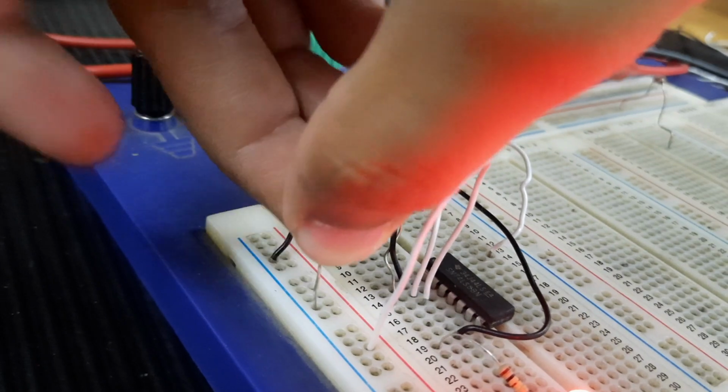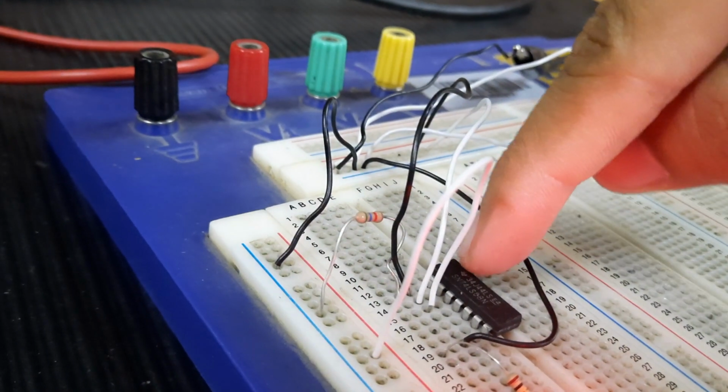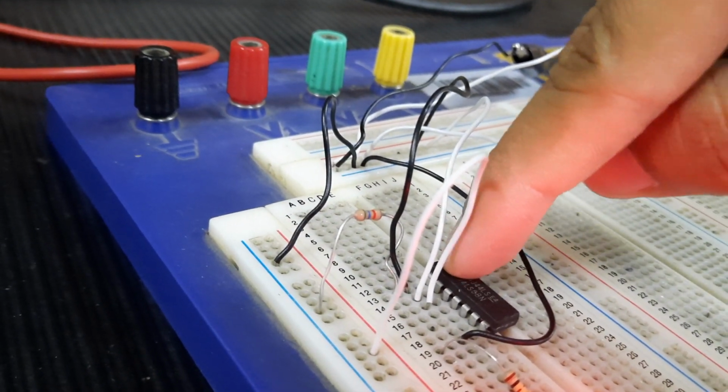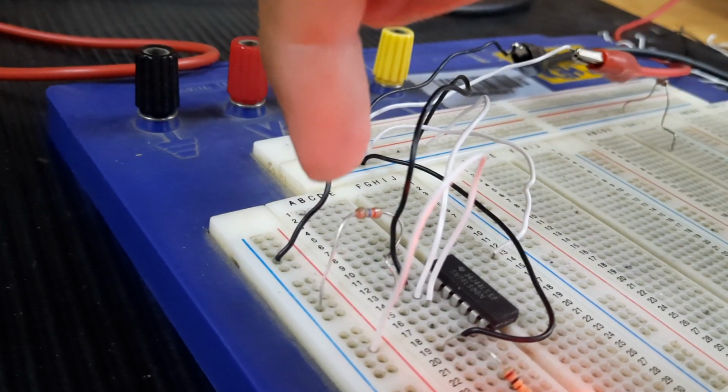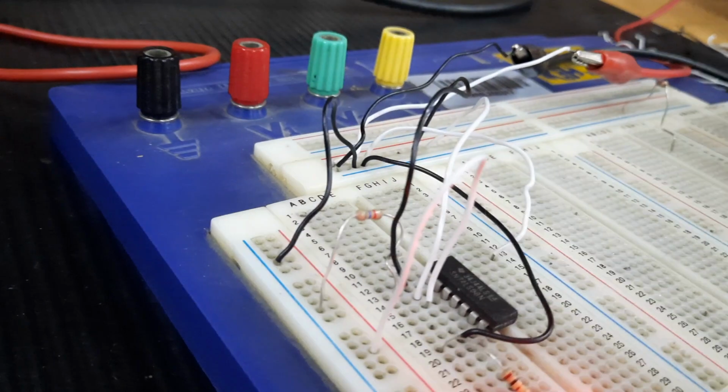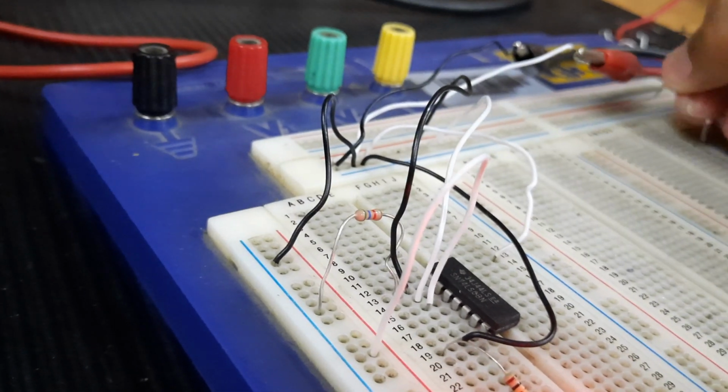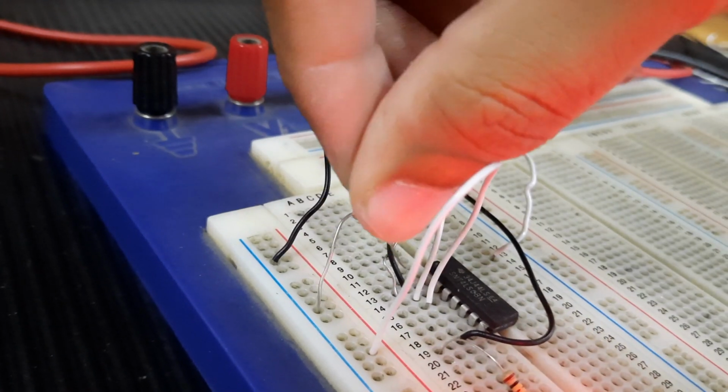So it is called pull down resistance. If you are connecting the resistor between the pin and 5 volts or high voltage, then it is called a pull up resistor. Currently it is a pull down resistor. Similarly, you need another resistor with the second input.